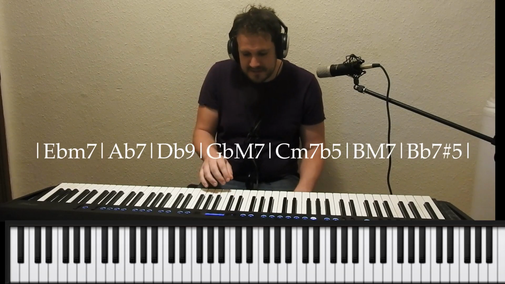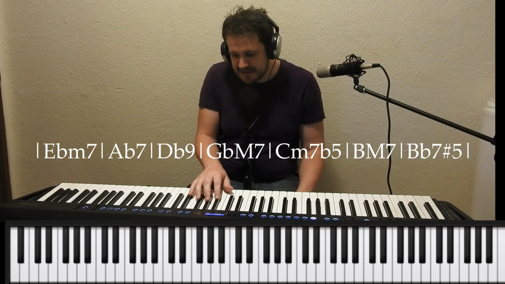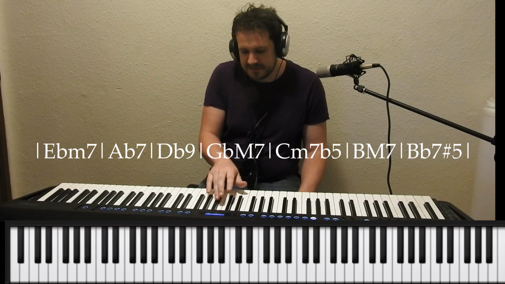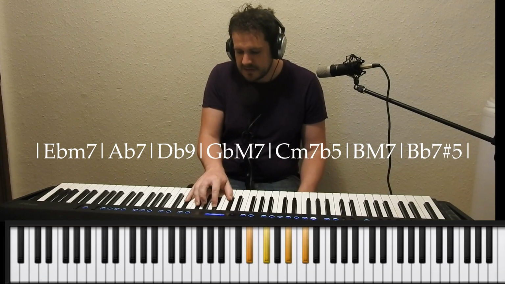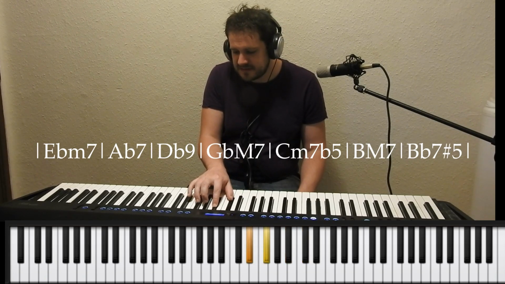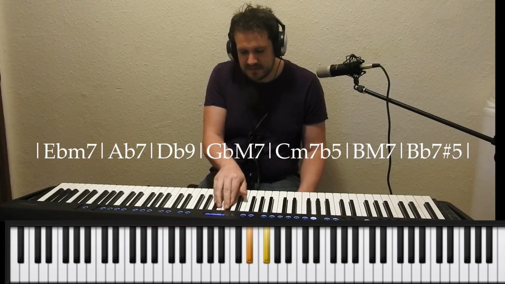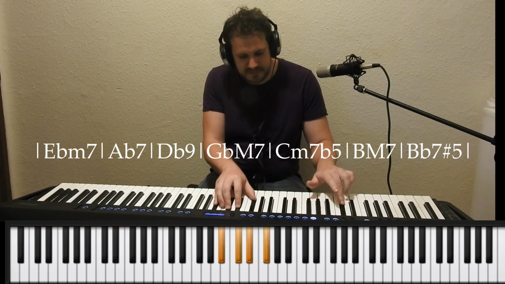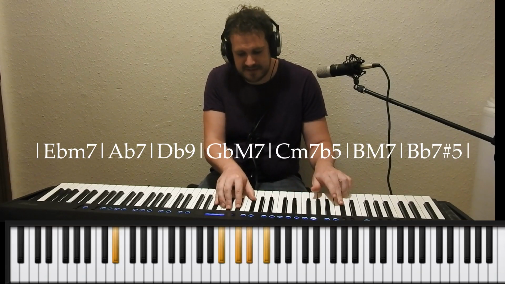Our first chord is an E flat minor 7, which would look like that in root position. So that's E flat minor 7. And we're going to play an inversion of that with the G flat on top. So these two notes here, B flat and D flat, we're moving down to the bottom. So we end up with that. So that's an inversion of E flat minor 7.